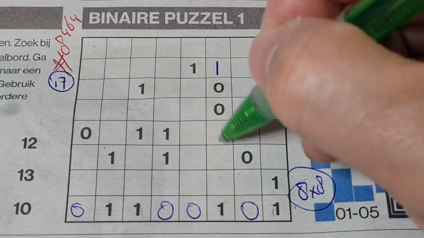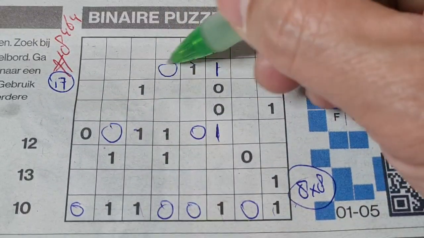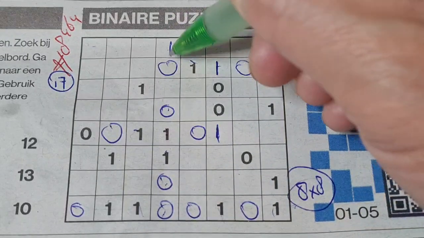Double zero, here one, there one. Double one, here no, there no. Double one, here no, there no. Double one, here no, there no. 4 zeros we have here, so the rest are ones.